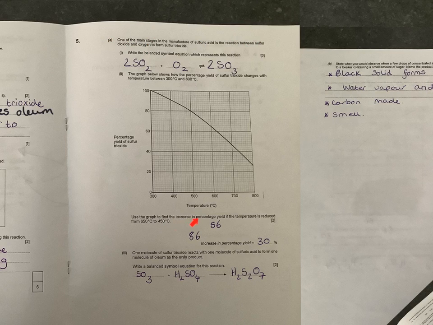Use the graph to find the increase in percentage yield if the temperature is reduced from 650 to 450. Okay, so I found both values, found 650, which is 56, found 450 and took them away from each other, so 30% percentage increase.